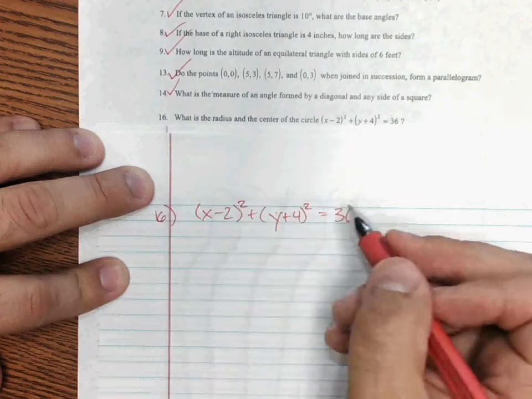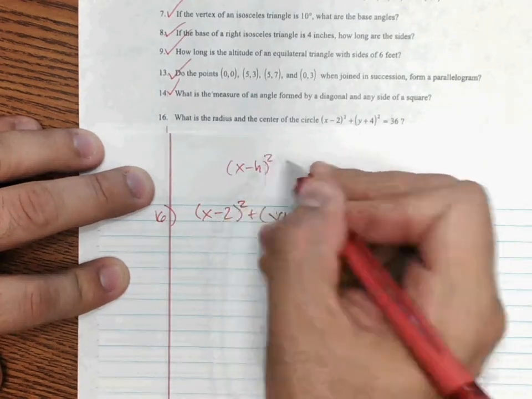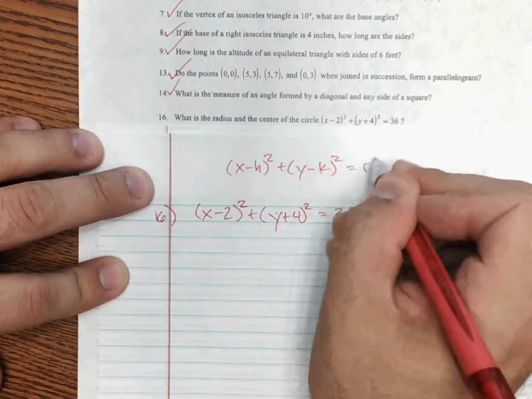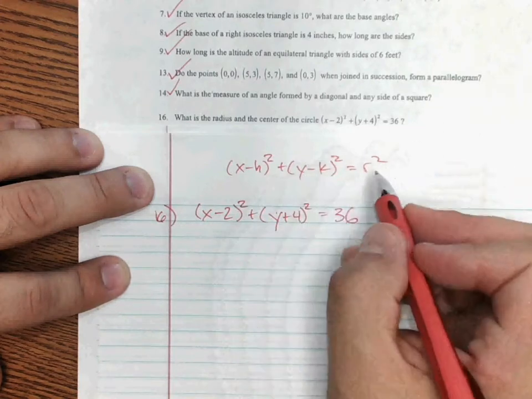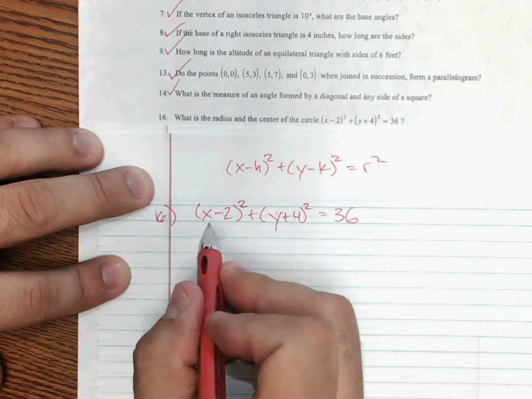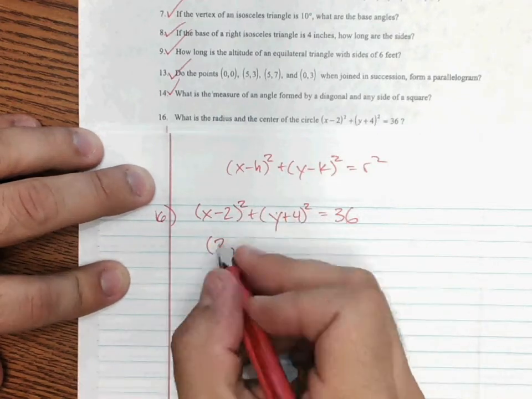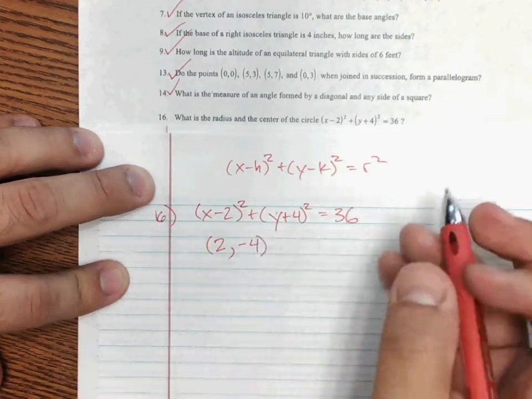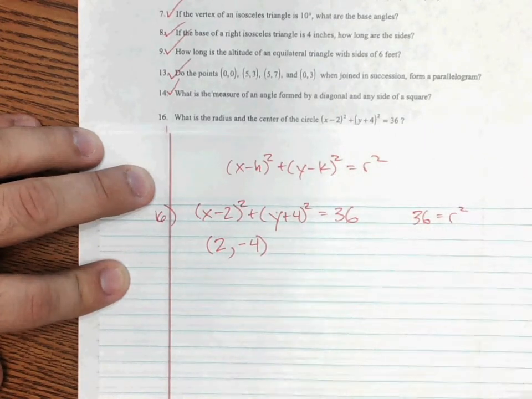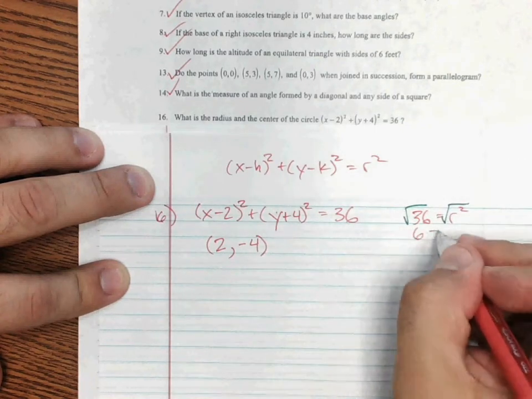And the formula we're going to use for this and the next question also is x minus h squared plus y minus k squared equals r squared, where h, k is the center and r is the radius. So that means I would need to find out what this is. It's going to be the opposite of the value on the inside, which is 2, opposite of this value, which is negative 4, and 36 equals r squared. So I would need to take the square root of both of those sides. And I end up with 6 equals r.